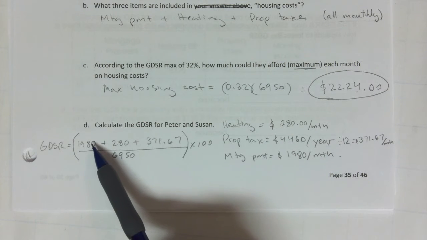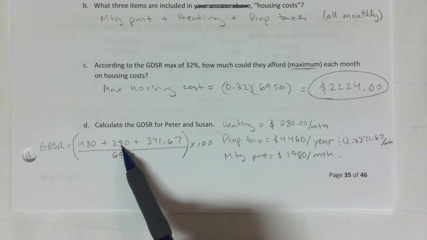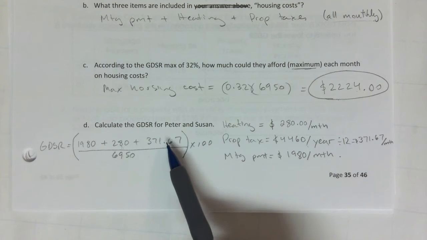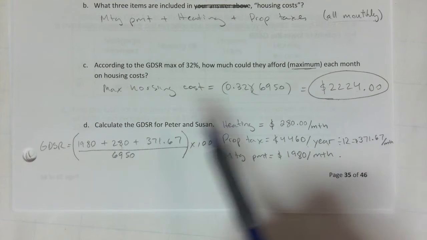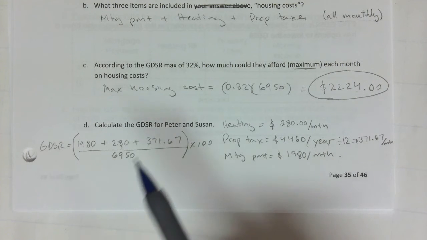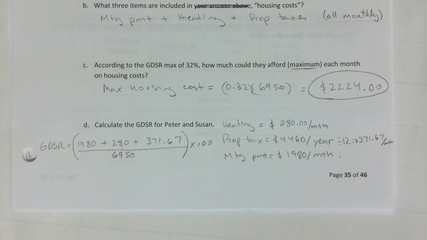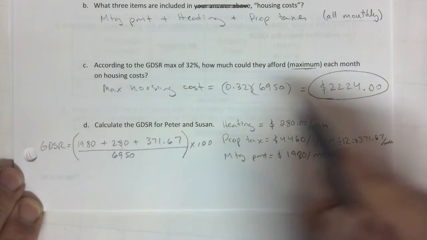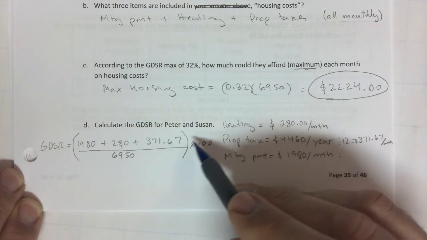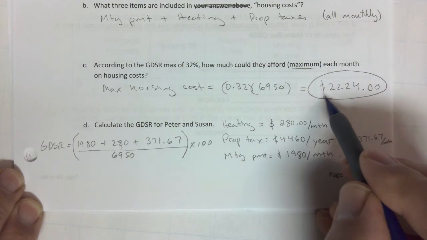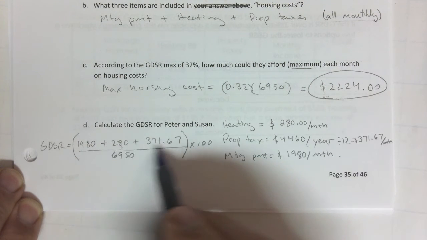This is almost 2,000 here, plus another 280, that's 2,280, you're already past there, plus the property taxes will get you way over. So you should already know that the GDSR will be past 32%. It will not be approved because of that. So I want you to see that pattern.